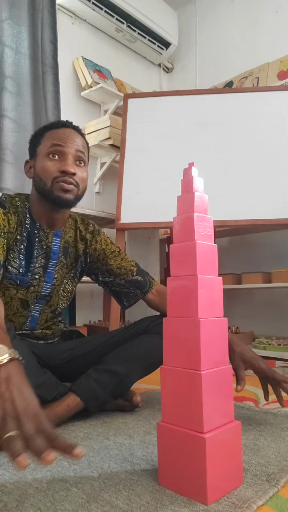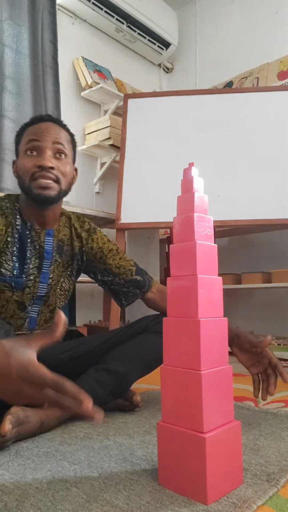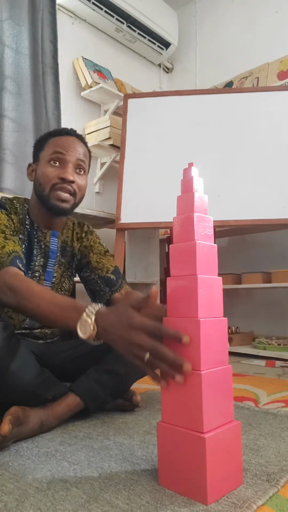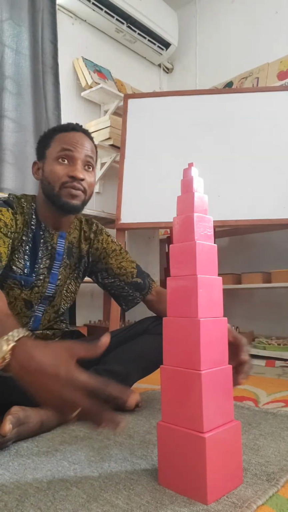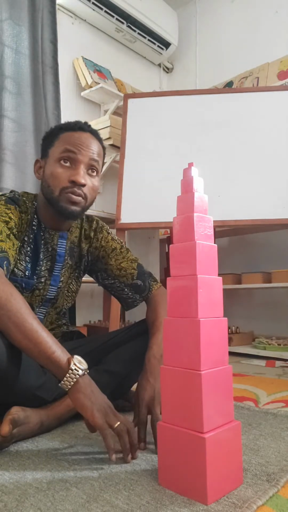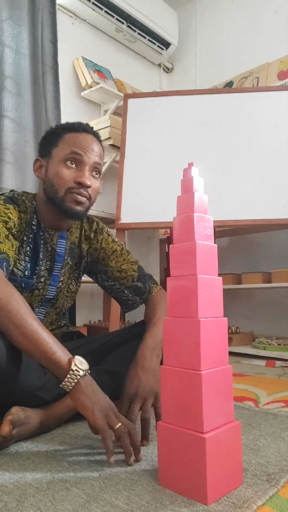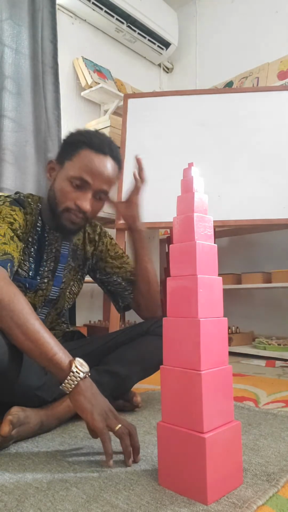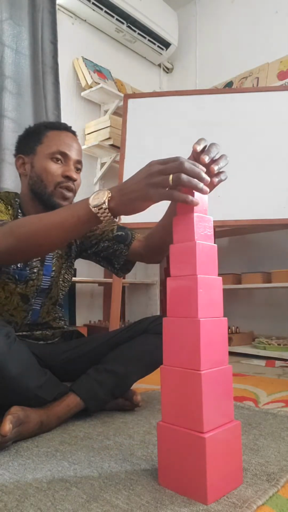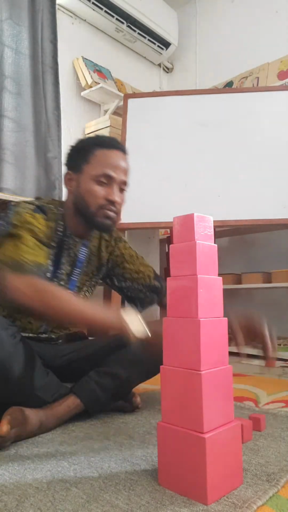When you are presenting materials like this, it's not all materials that you can use extension for, but some of the materials, most especially those that are wooden like this, you do different types of extension there. Now what I want you to do is probably go on Google, type Montessori pink tower extension. But I'll do one or two here before I pack it up.